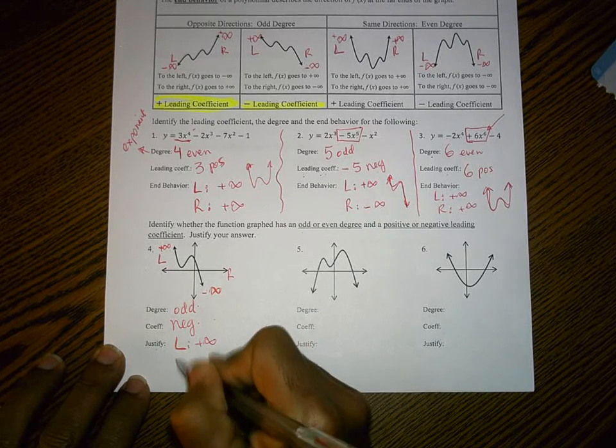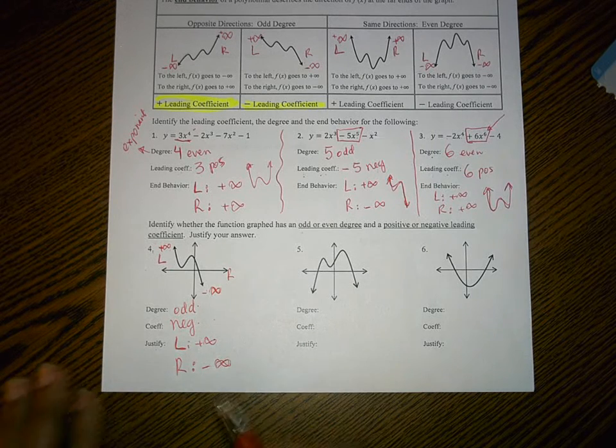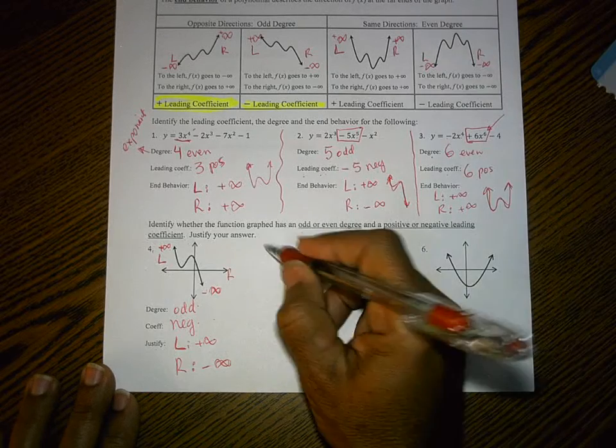And then on the right, our function went down to negative infinity, and therefore it is an odd negative leading coefficient function. Okay, that's how we justify it, by the end behavior. All right, let's try number 5.